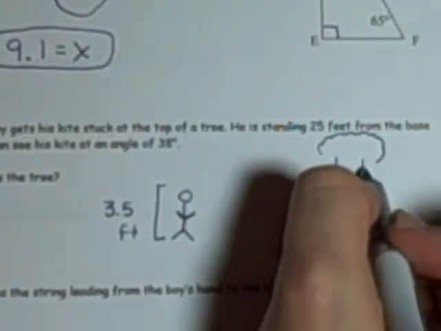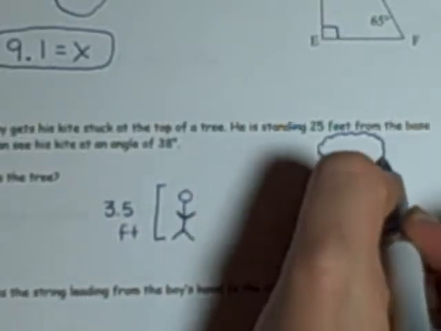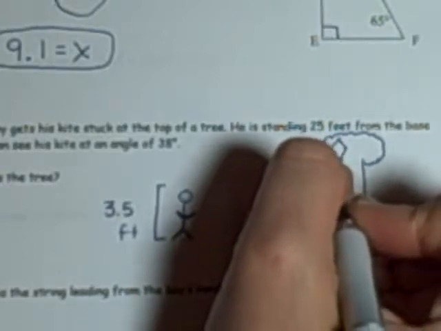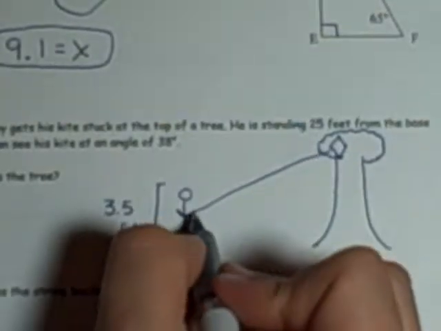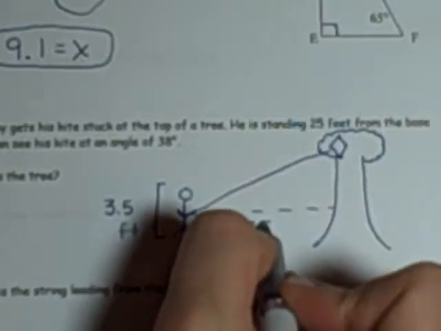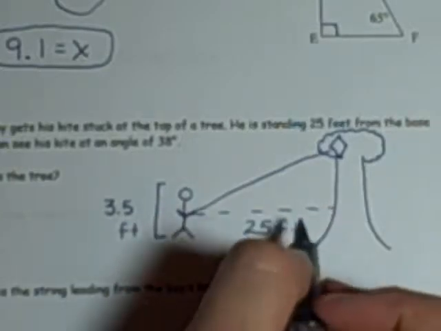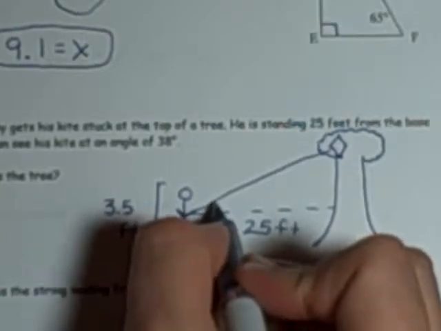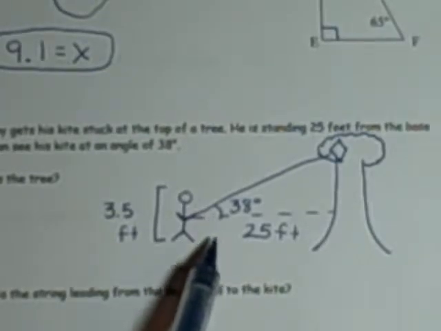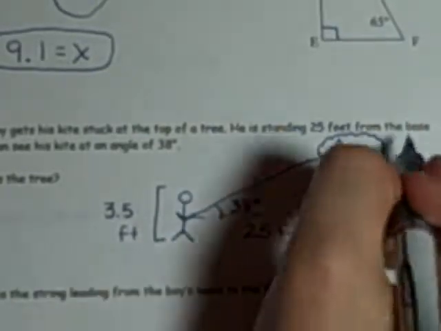So here's the tree. Okay, here's his kite. And he's got a string coming down like this. Okay? He's standing 25 feet from the base of the tree. So that means this distance here is 25 feet. And he can see his kite at an angle of 38 degrees. So that's like the angle that he's turning his head at. And I know I drew that line down to his hand and not to his eyes, but just picture that as the 38-degree angle. Okay, the first thing I want to know is how tall is the tree?